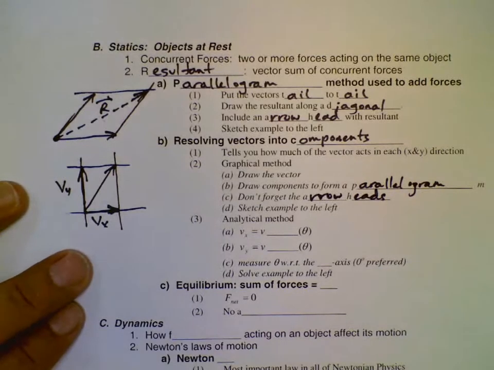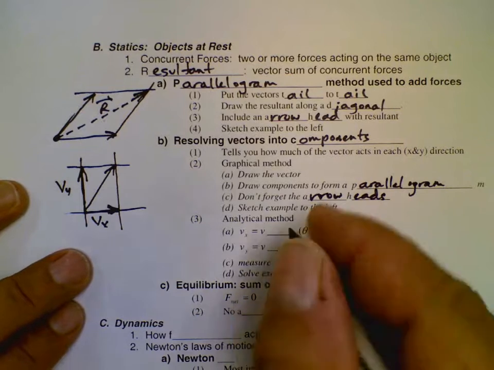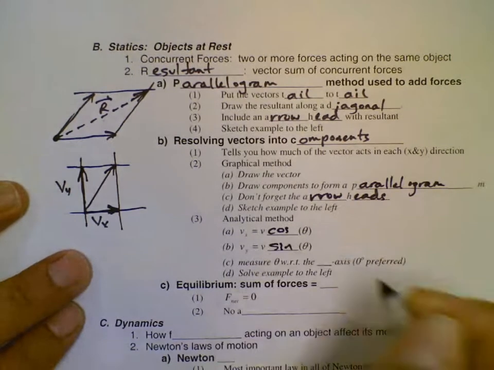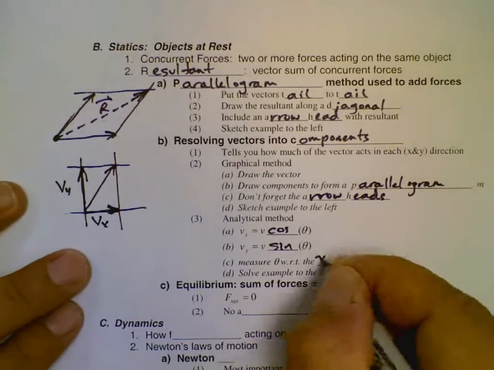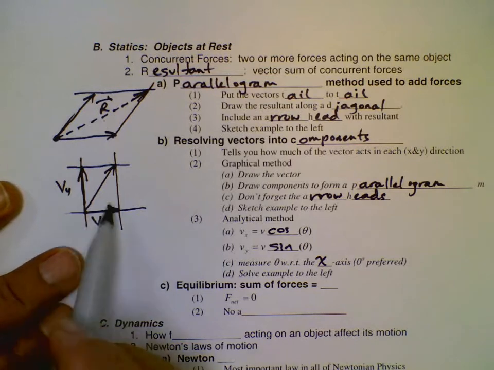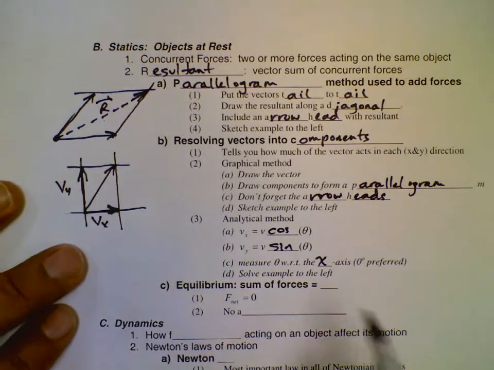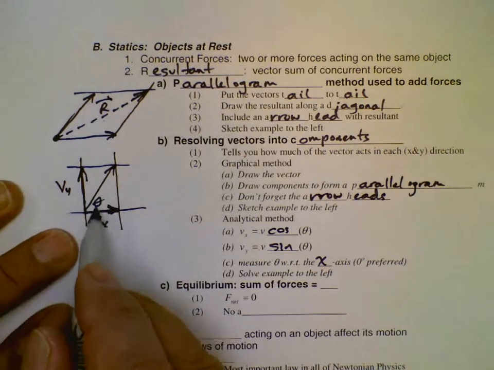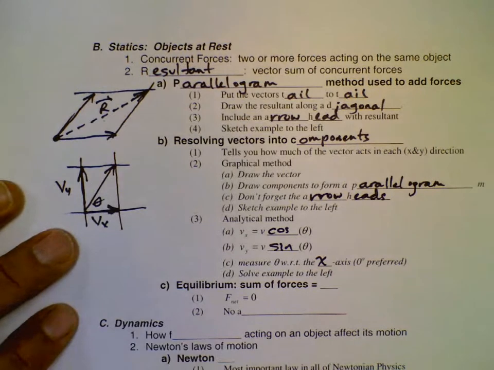If we're going to use the analytical method, which we often do, it's faster and a little bit more accurate. We use the cosine for the x component. We use the sine for the y component. And we measure theta with respect to the x-axis. So that's the counterclockwise convention that we've talked about a little bit earlier in class. I'm not going to solve these components to the left here. But I will mention, if we have this vector over here, this is my angle theta, so I would take the vector times the cosine or the sine of that angle. And it's always measured from 0 degrees over to the vector.